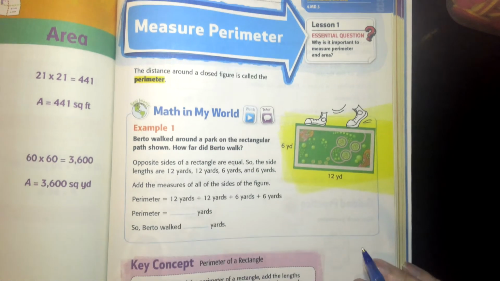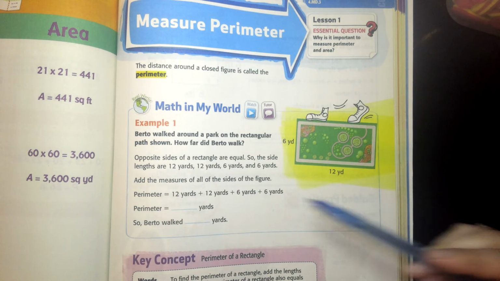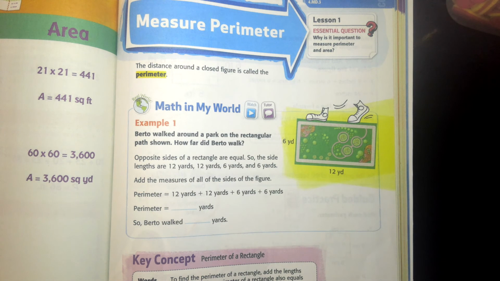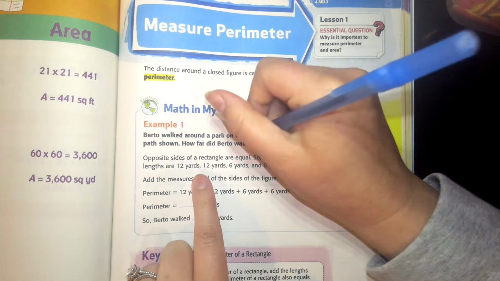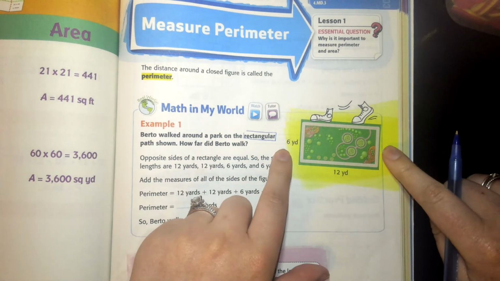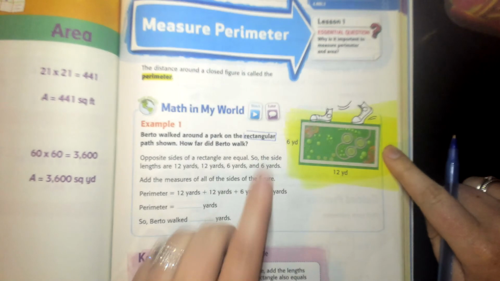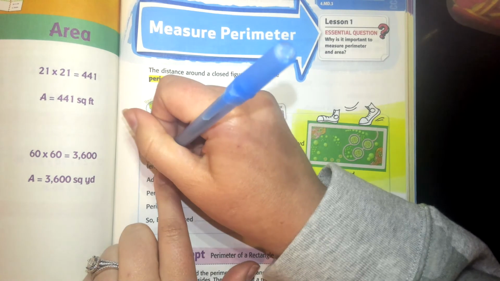So this first example here is a good reminder about what we did in third grade. This one says, example 1, Berta walked around a park on the rectangular path shown. How far did Berta walk? So the important part that we see here is rectangular. With a rectangle, we know that opposite sides are equal. That's something that's super, super important for you to remember. So look, it even says it right here. Opposite sides of a rectangle are equal.